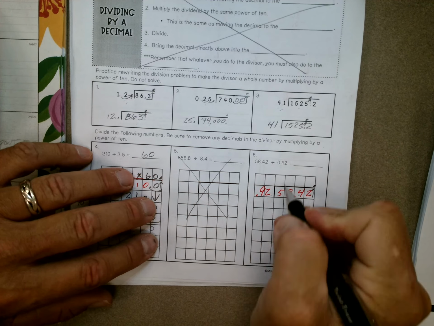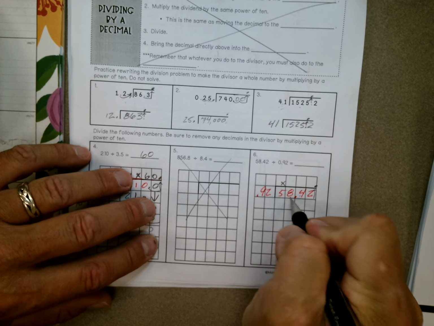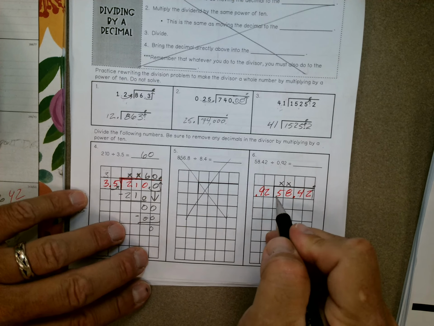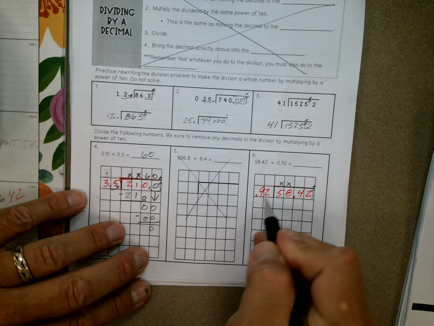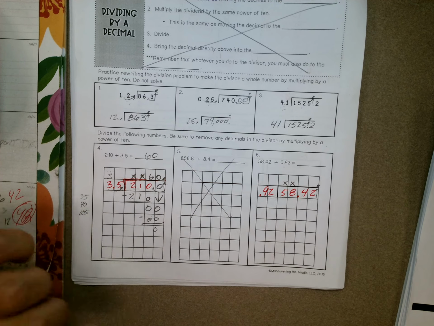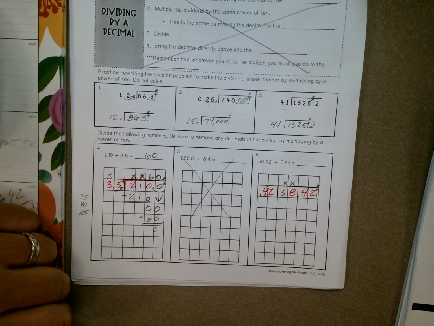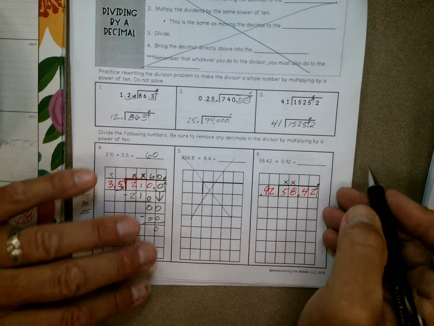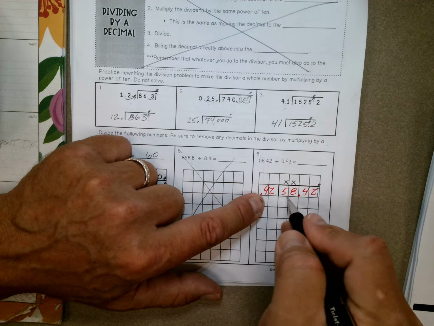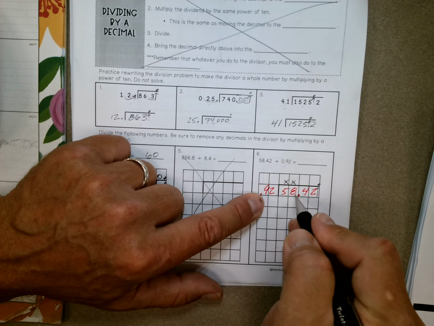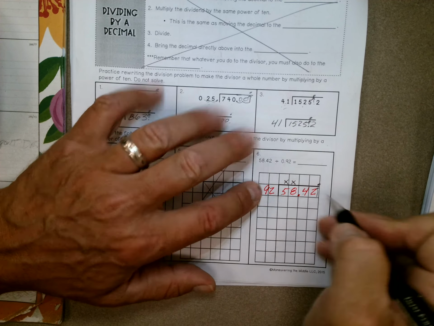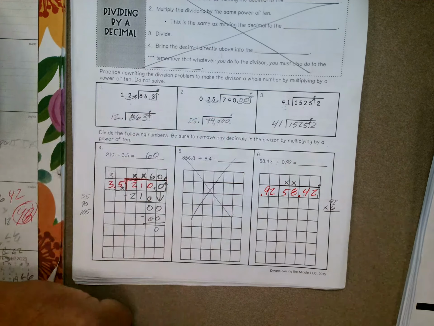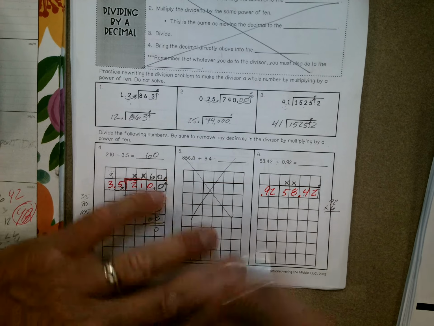Will 92 go into 5? No. Will it go into 58? No. But it will go into 584. Well, this is almost 100 if I were to do some rounding here, right? So let's see. Well, 92, well, 100 going, yeah, that would go about 5 times, not 6. Let's see what 92 times 6 is, just to see if that will work, right?